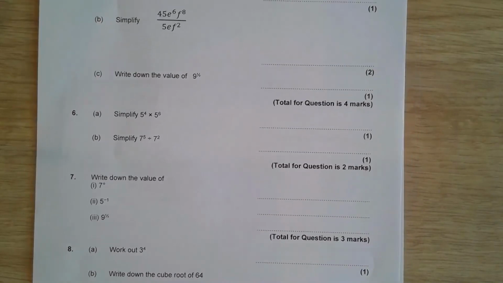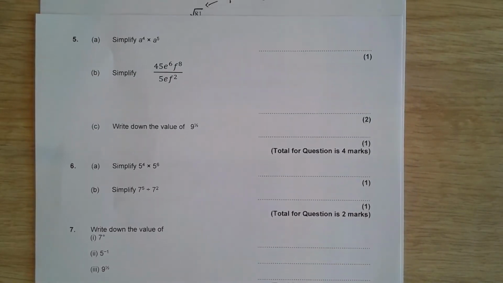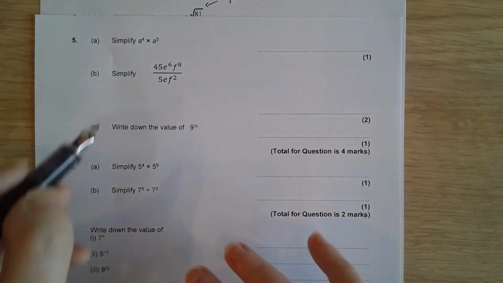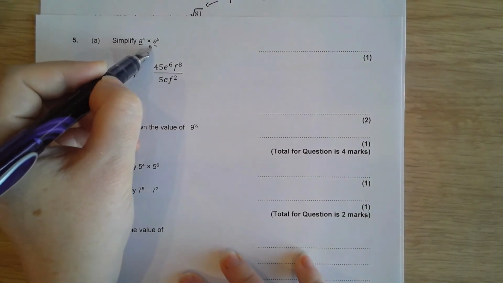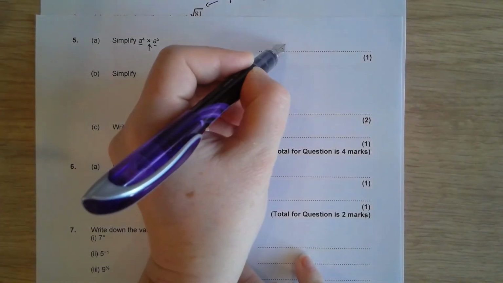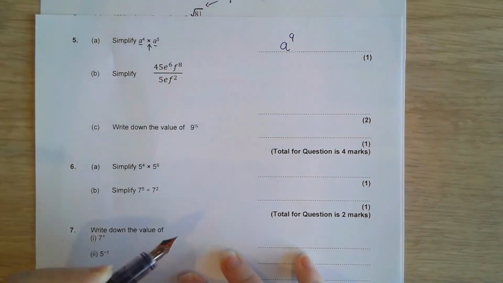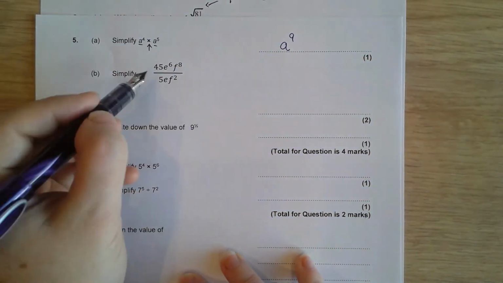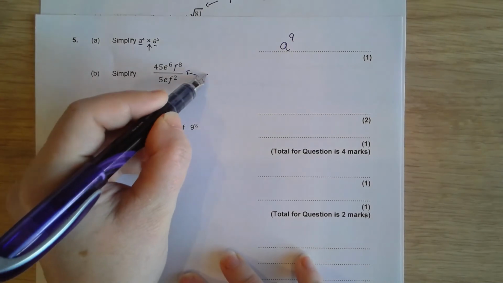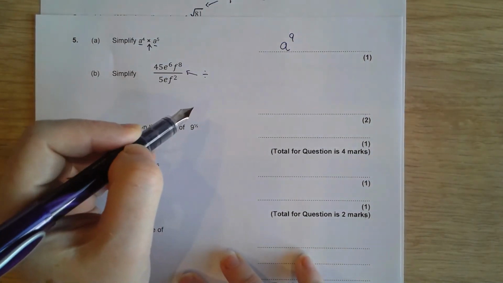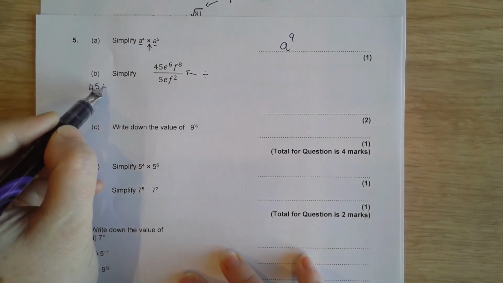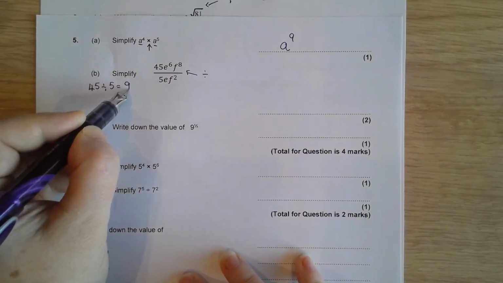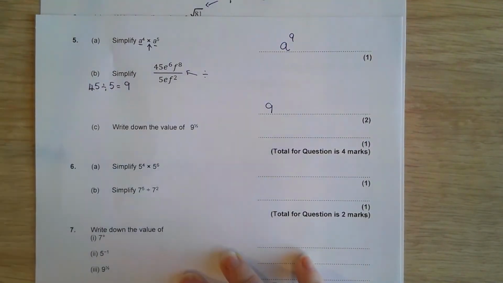Right, let's look at question number 5. The bases are the same, that's the big numbers. We are multiplying, so we add the powers. So this is a to the power of 9. Now we can see this line between the numerator and the denominator of the fraction means divide. So we're actually doing 45 divided by 5 because we're dividing the numbers. And notice I'm putting that part of the answer in the answer space.